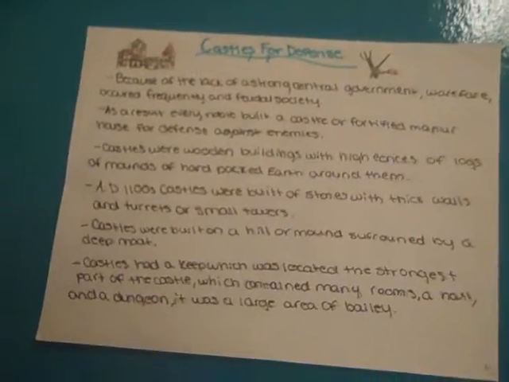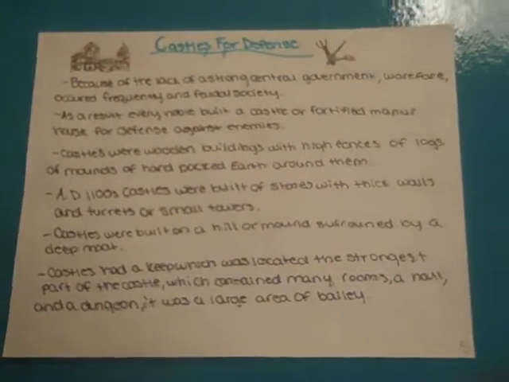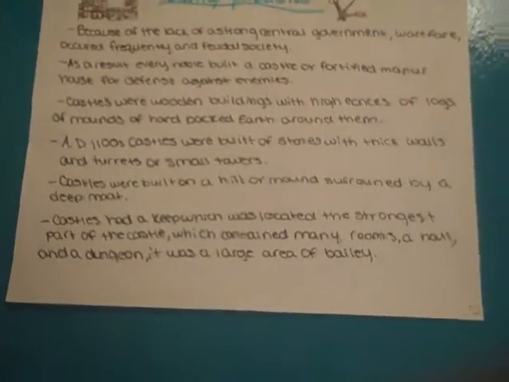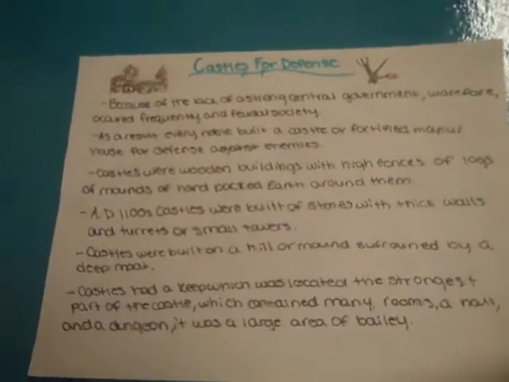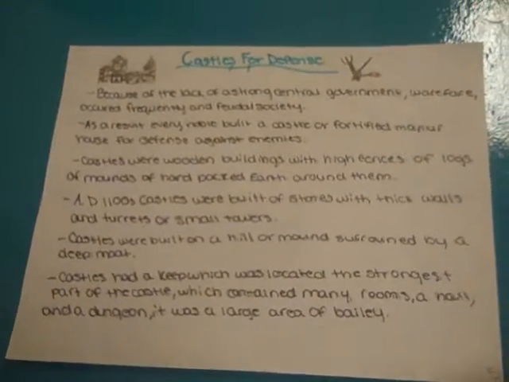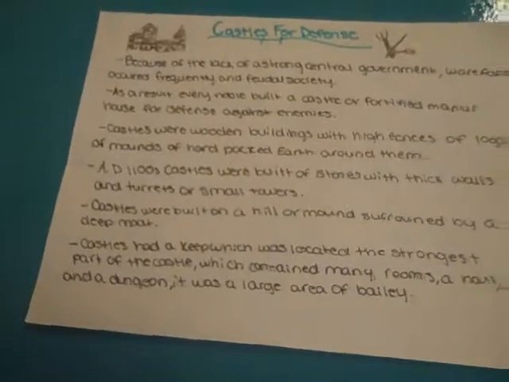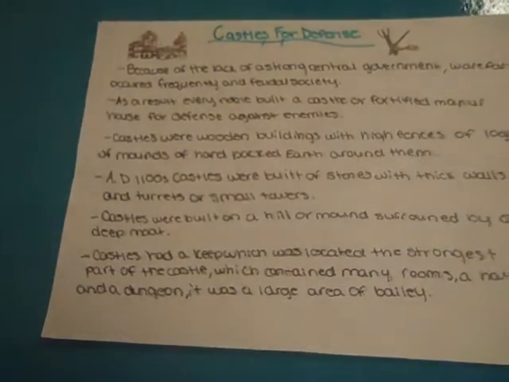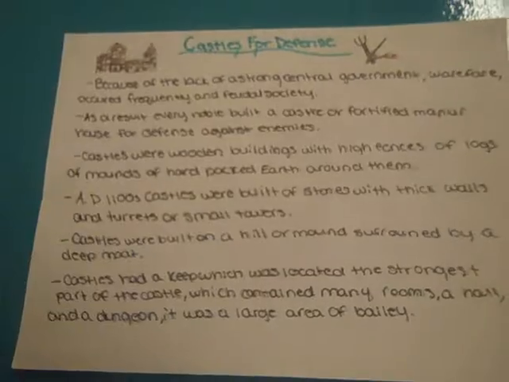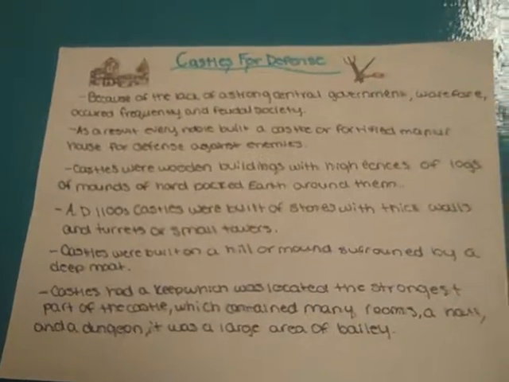By AD 1100, castles were built of stone with thick walls and turrets, or small towers. Castles were built on a hill or mound surrounded by a deep moat. Castles had a keep, which was located at the strongest part of the castle and contained many rooms, a hall, and a dungeon. It was a large area of banning.